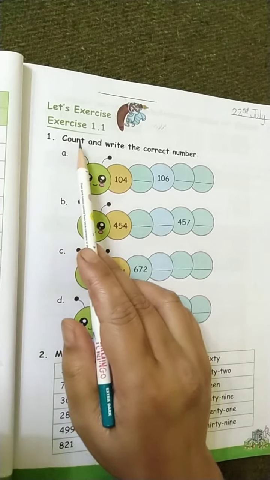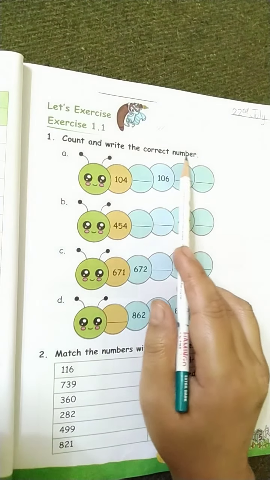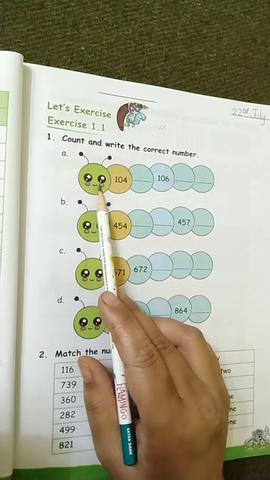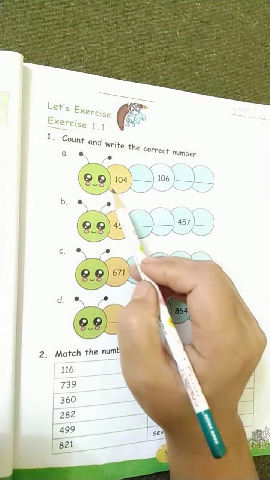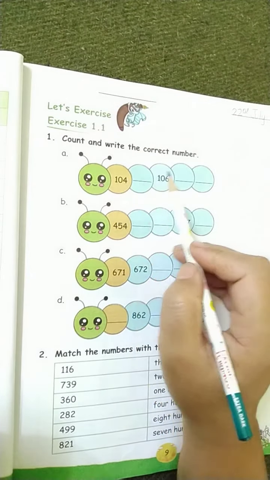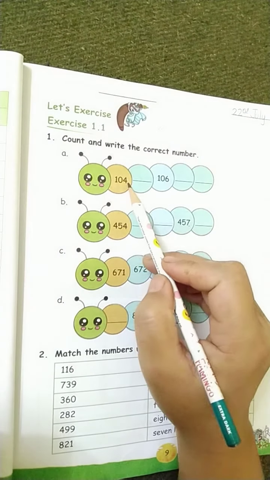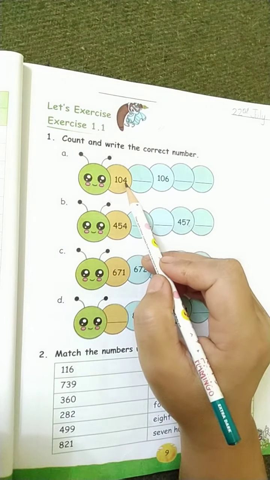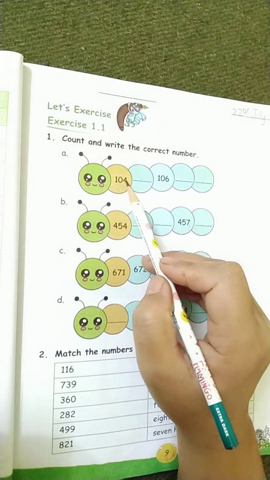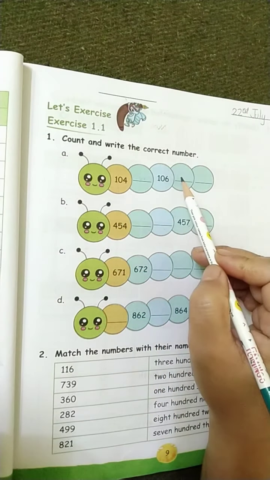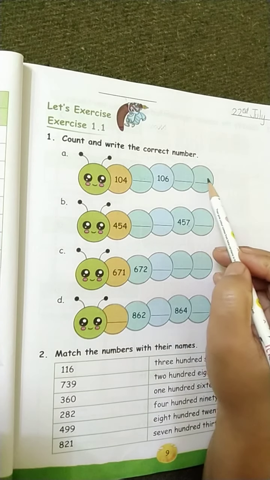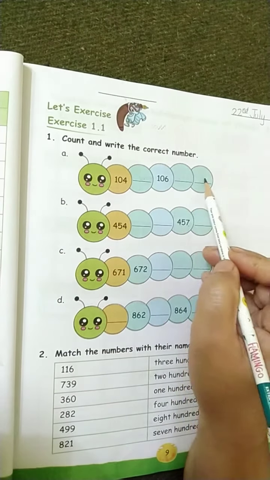Now let's read. Count and write the correct number. So if you look at the picture, this is a caterpillar picture, and in the circle there are numbers. So you have to fill in the blanks according to the number. If you add 1 to 4, what will you get here? 104, 105, 106, and after that 107, 108. So you will fill in the dashes.